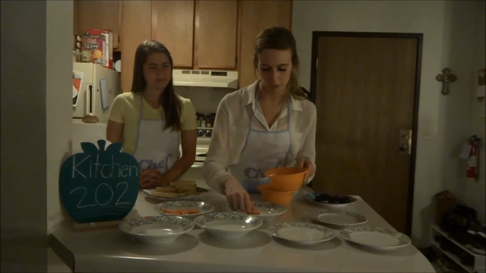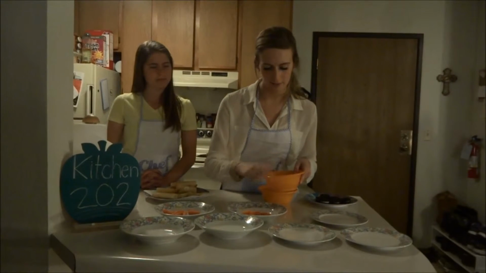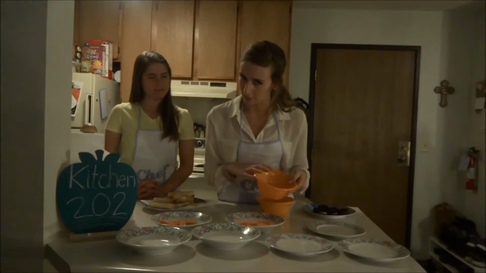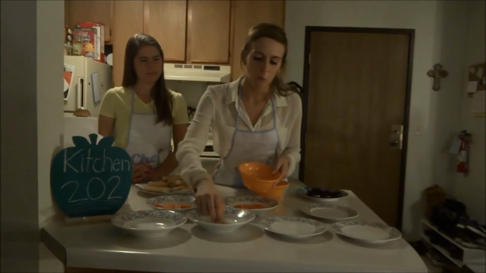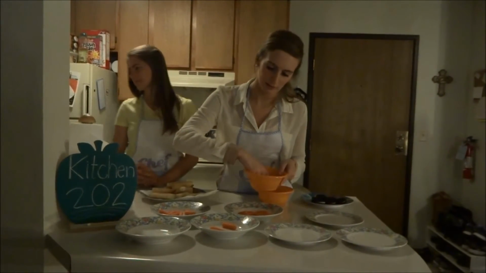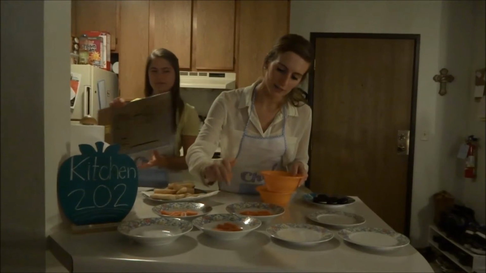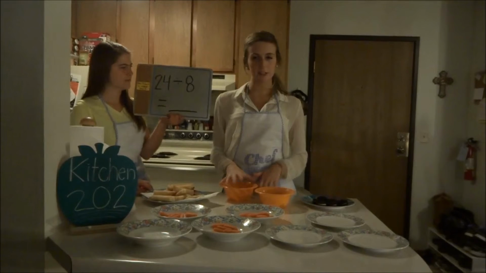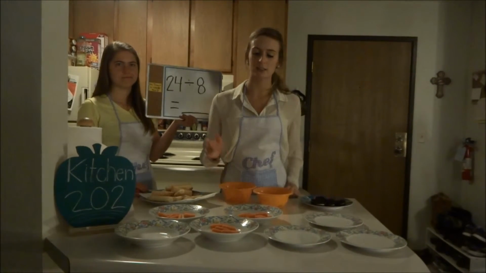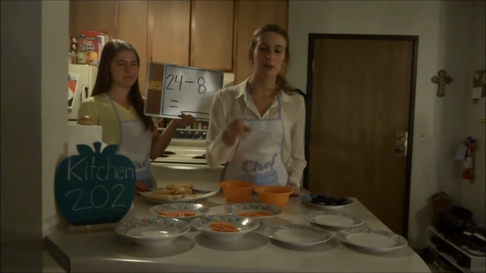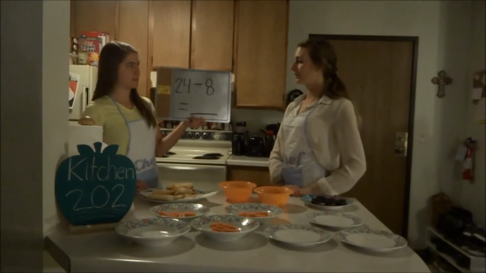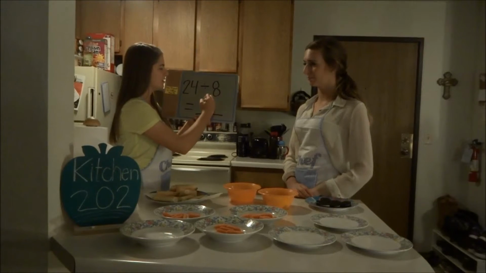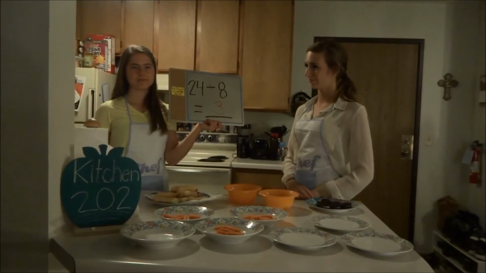1, 2, 3, 4, 5, 6, 7, 8. Second person we're able to feed. Again, we still have more carrots, so let's keep going. 1, 2, 3, 4, 5, 6, 7, 8. So if we're going to give each person 8 carrots and we have 24 carrots, it looks like we're able to feed 1, 2, 3 people. Exactly. So as Miss Gooder just showed, 24 divided by 8 equals 3.